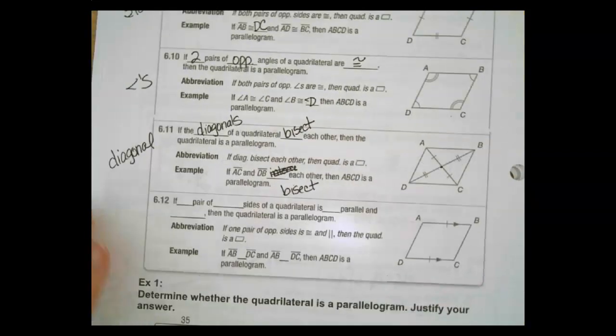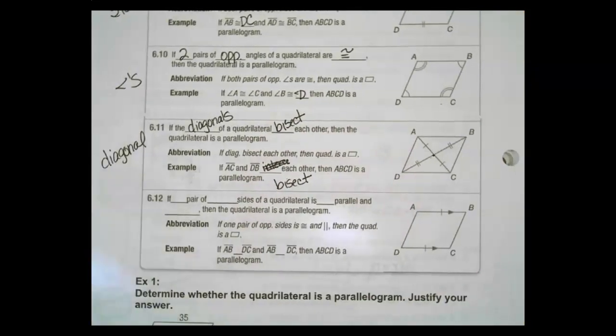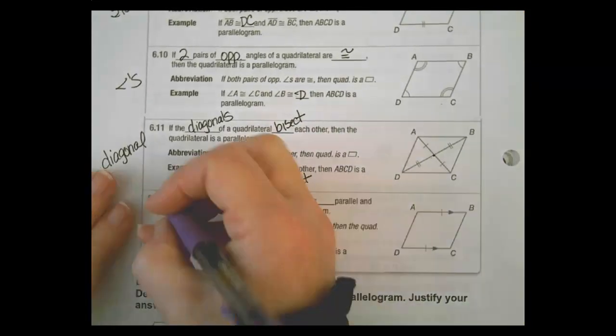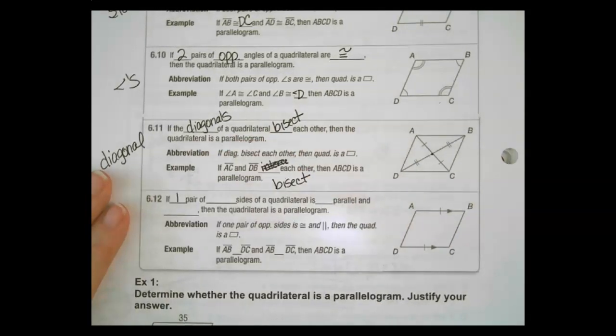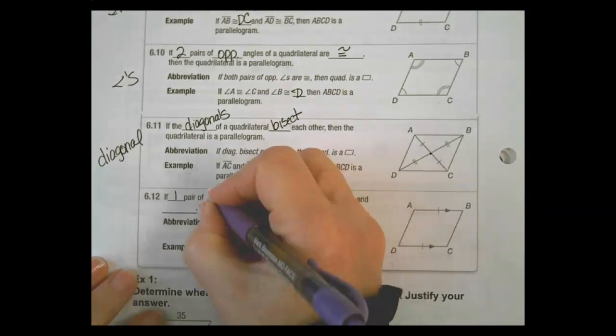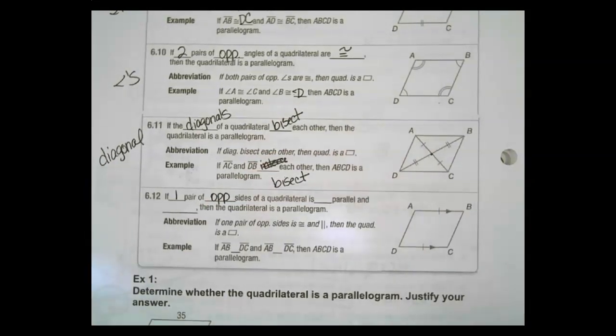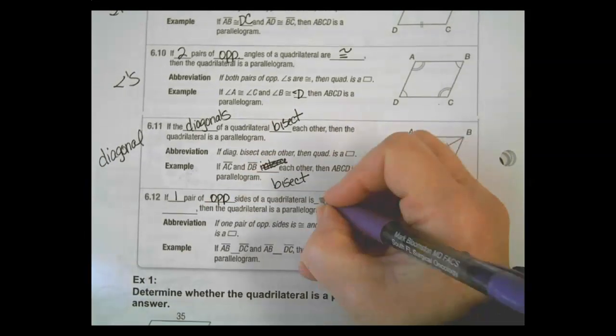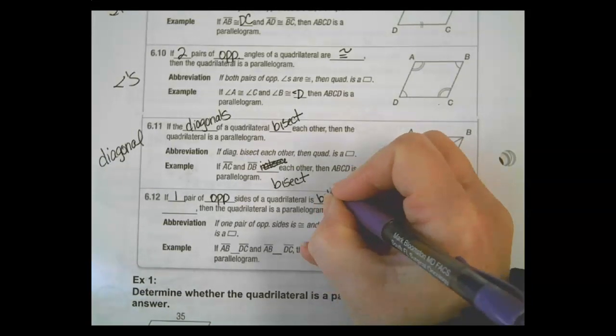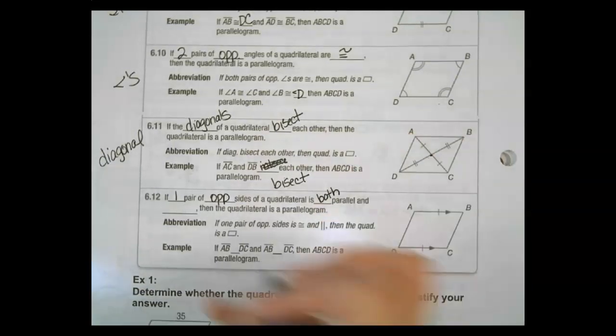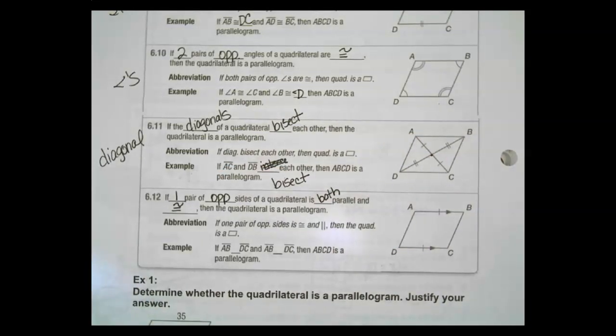Okay, this one here. If one pair of opposite sides of a quadrilateral is both parallel and congruent, then the quadrilateral is a parallelogram.